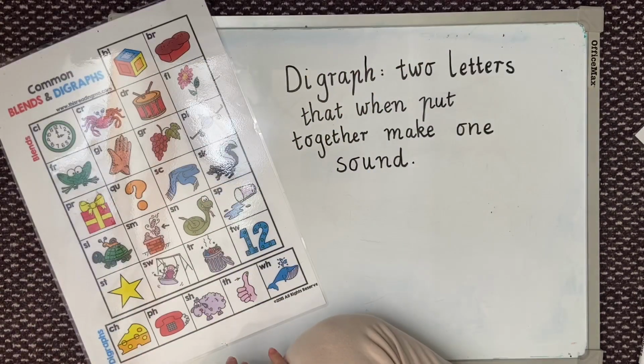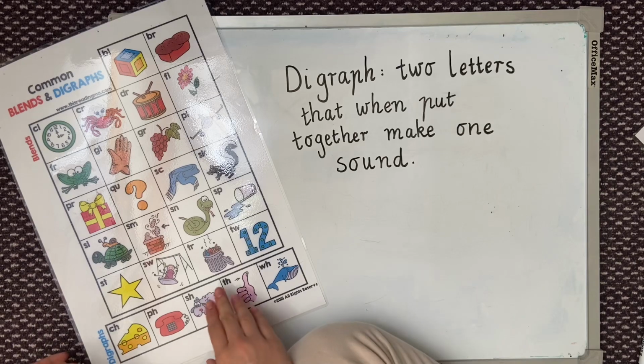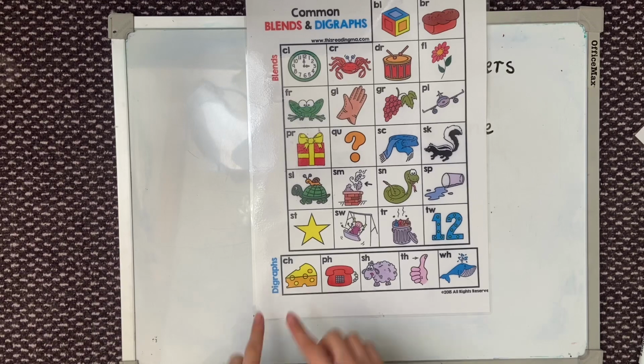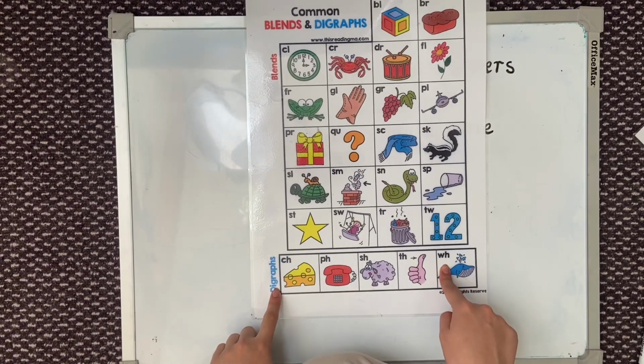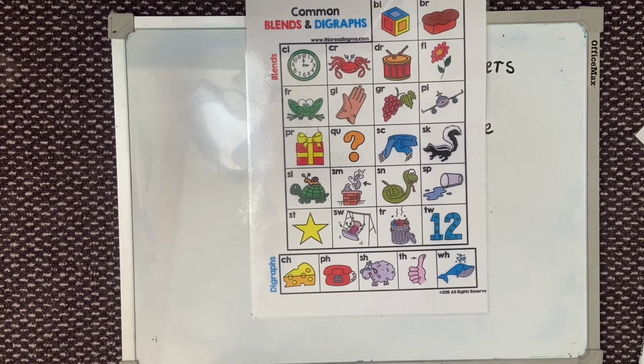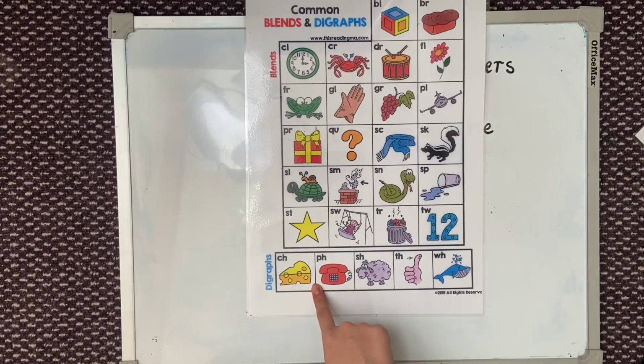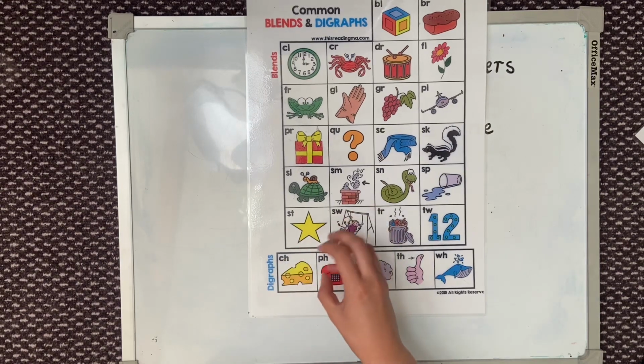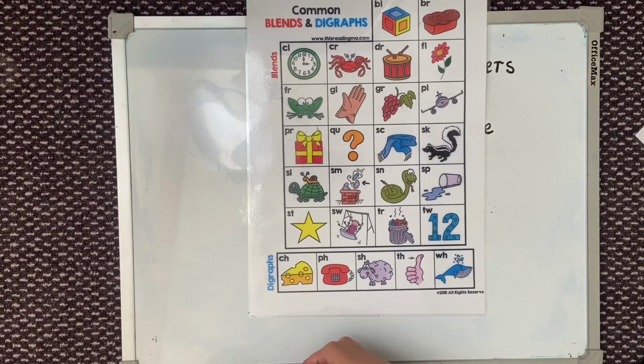A digraph is when two letters are put together and they make one sound. So on our blends and digraphs poster, at the bottom here are our digraphs. There's ch for cheese. So you know that it's a digraph because you can't hear the C sound. Our C normally makes the K sound. But in our digraph of CH, they combine together to make the sound ch.